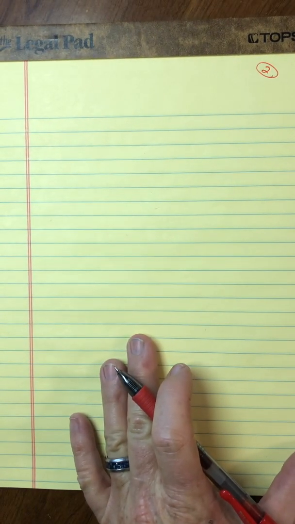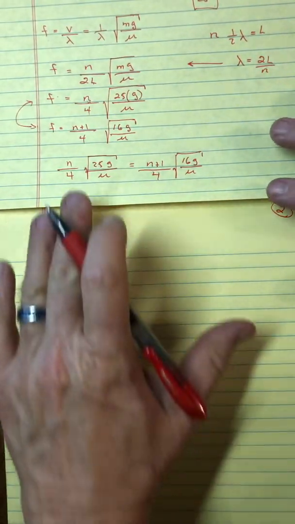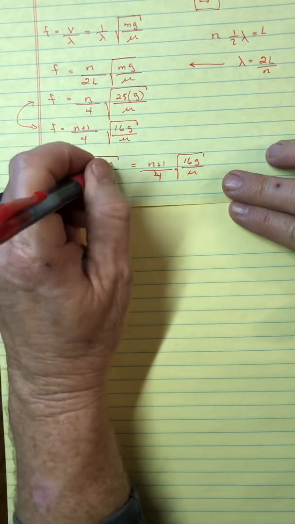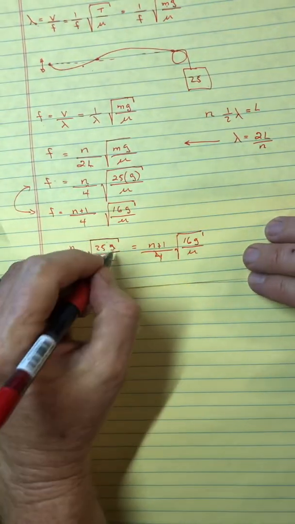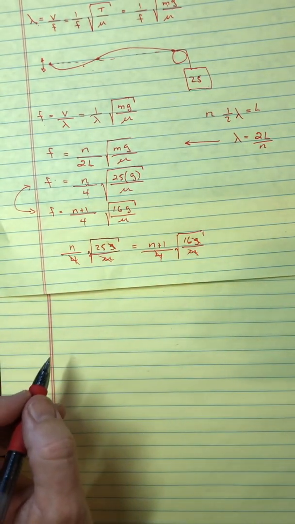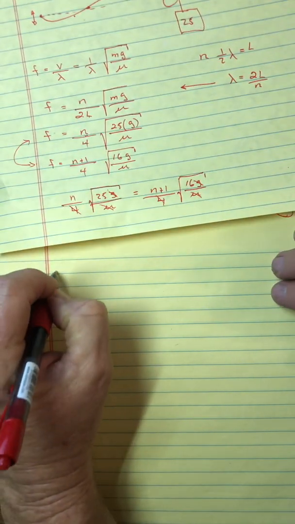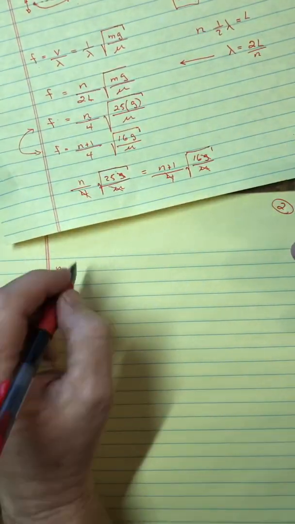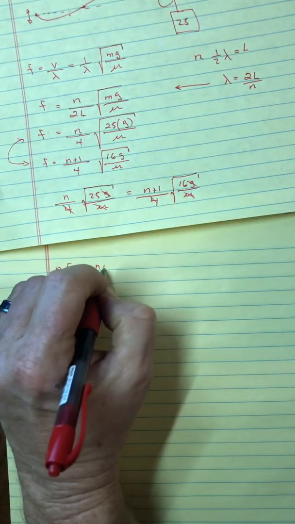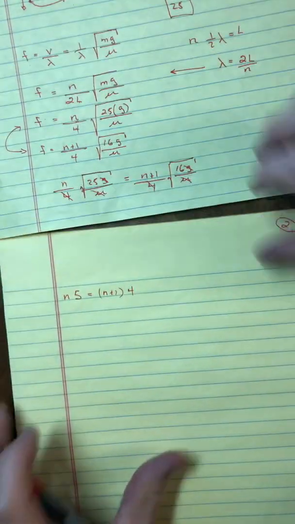And say, all right, let's take that equation. And, of course, the 4's would cancel off, and the square roots of g would cancel off. The square roots of mu would cancel off. And so I would get an n times the square root of 25, which is 5, would equal n plus 1 times the square root of 16, which is 4.